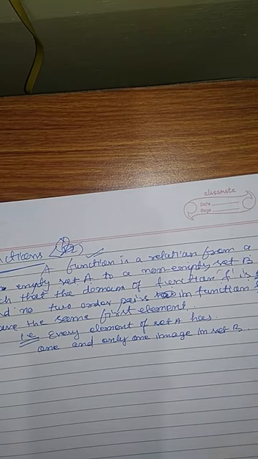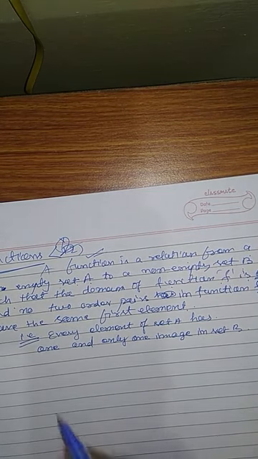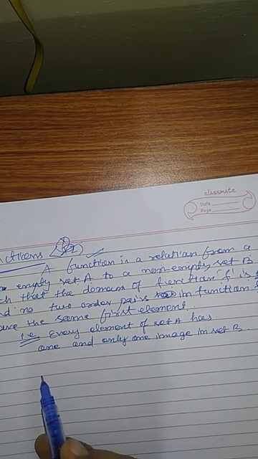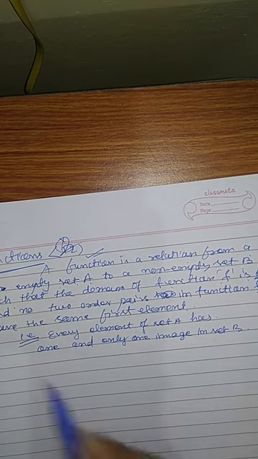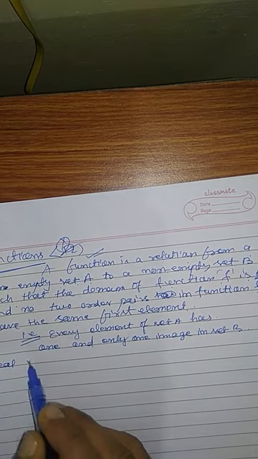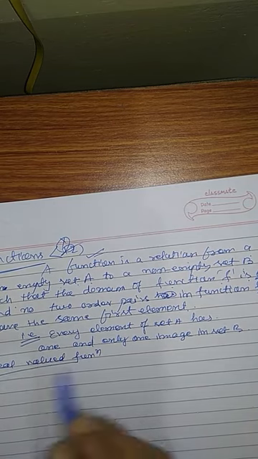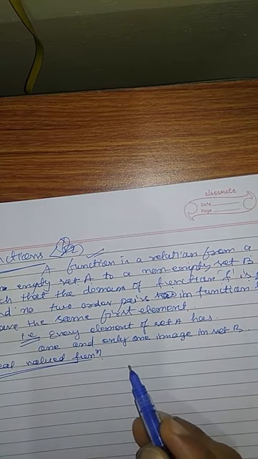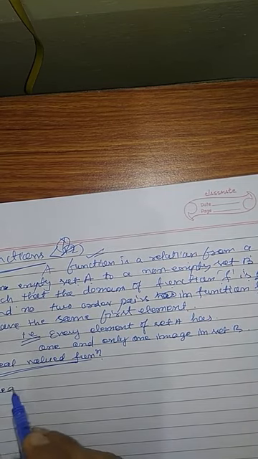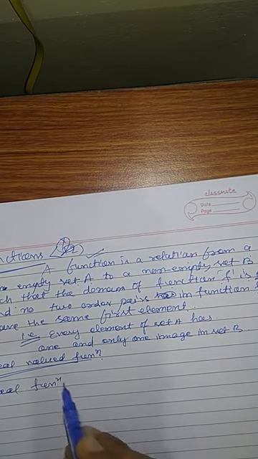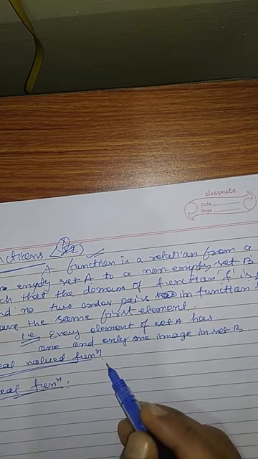Now, there are many special functions that we have completed in 11th class. One is real valued function. What is real valued function? Another is real function. A little difference between these two.